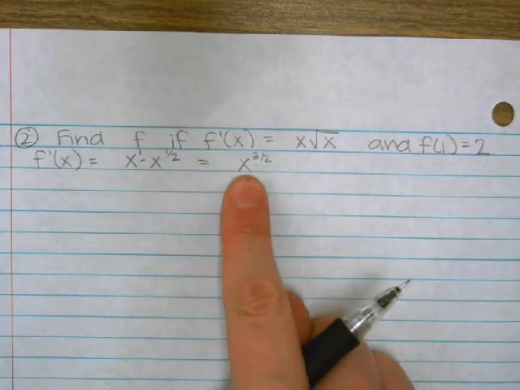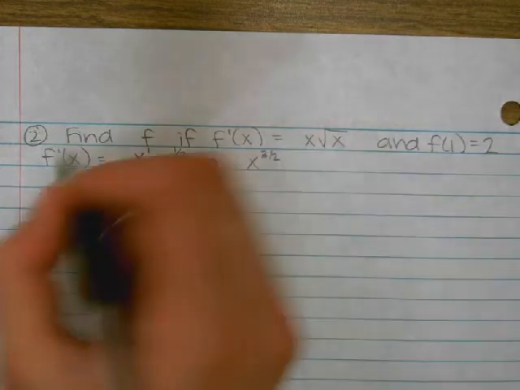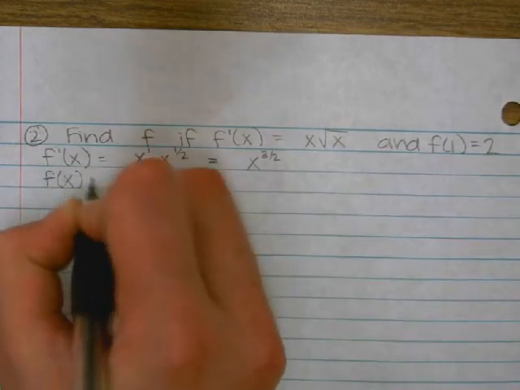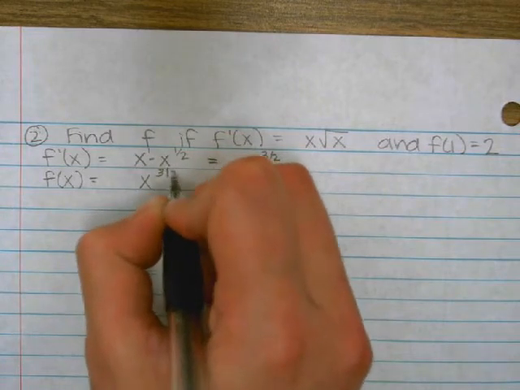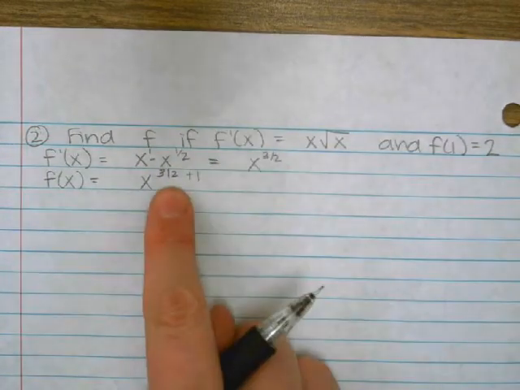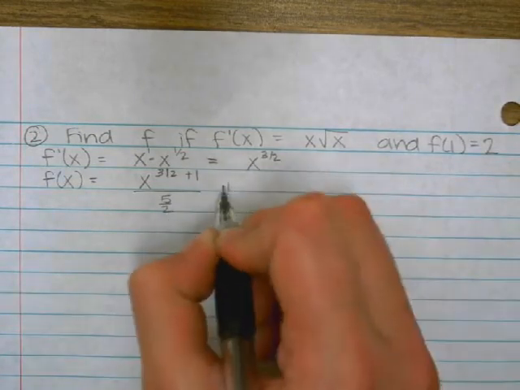So this is what we were trying to find the antiderivative of. We want to go backwards and find the function. So my function would have been x to the 3/2 plus 1, so 3/2 plus 1, which is 5/2, and so I'm going to divide by 5/2. Then I got plus c on the end.